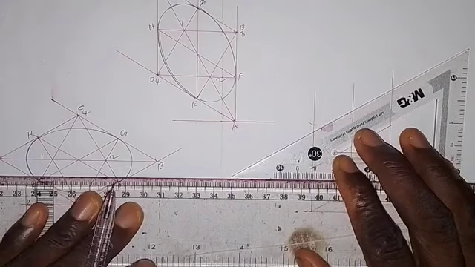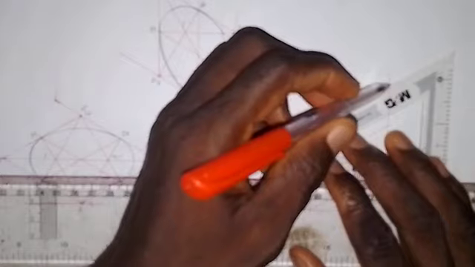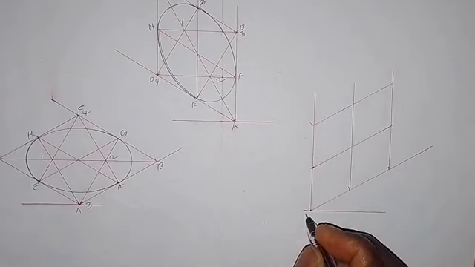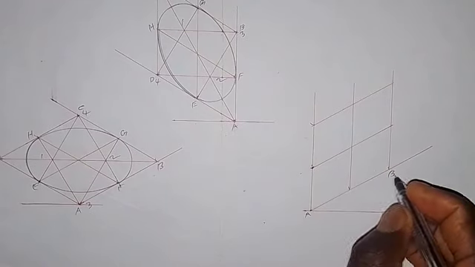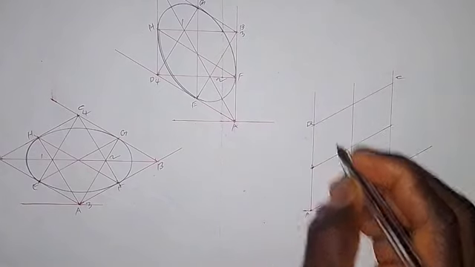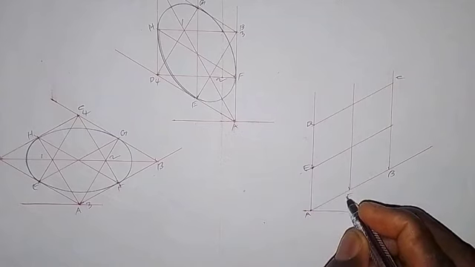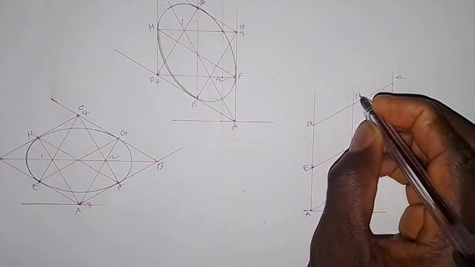So with the same 30 degree set square, draw a line from here to touch this line. As I said, this is on the right face of an object. Now let's label these points. This point I will take as point A, this is point B, this is point C, and this is point D here. This point is point E, this is F, this is point G, and this is point H.